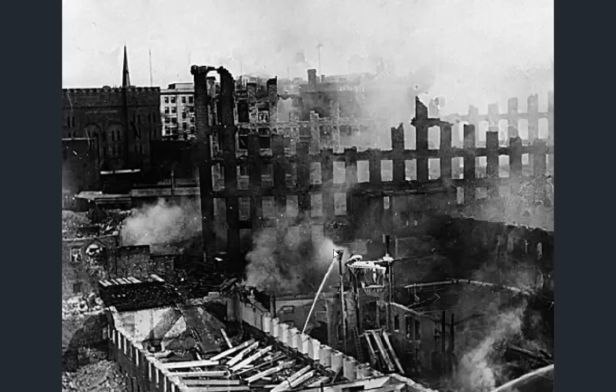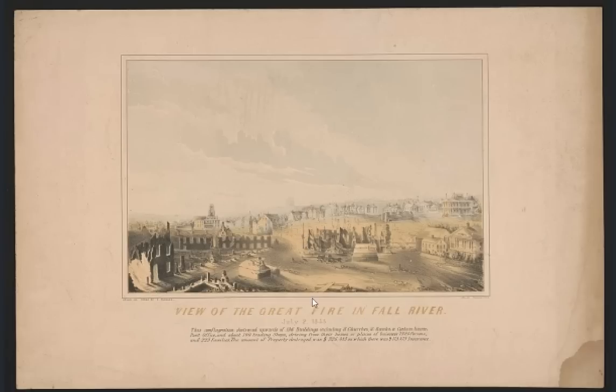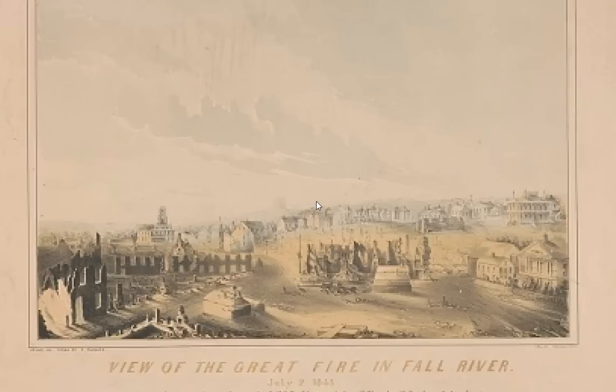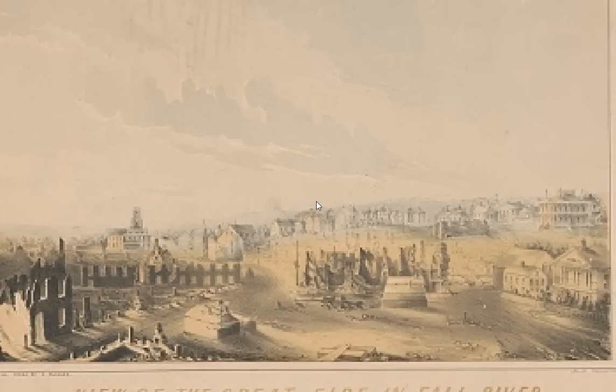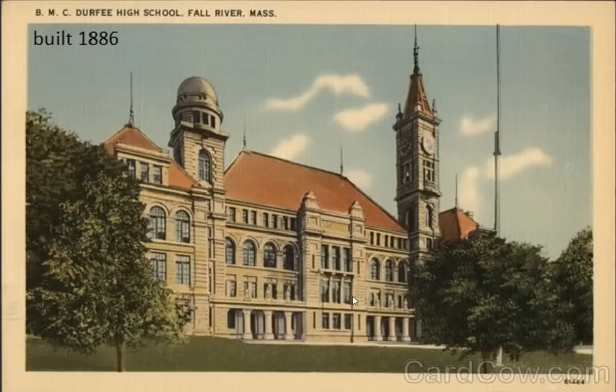I believe it was the granite block that burned in this fire. We will see a postcard of it moving forward as well. Here's the lithograph of the 1843 fire. What are they depicting for us in 1843, when there were about 6,000 or 7,000 people living in Fall River? Well, they're still showing us multi-storied brick structures. So, suspicious, as usual, with these early fires.